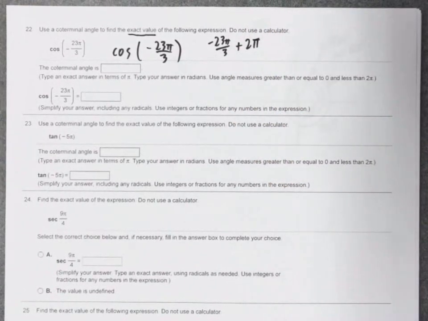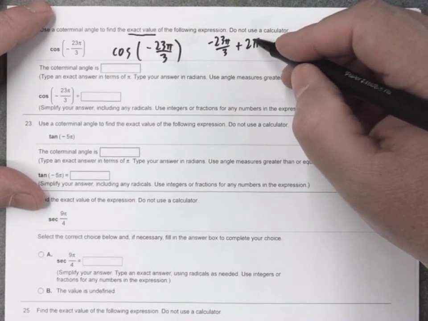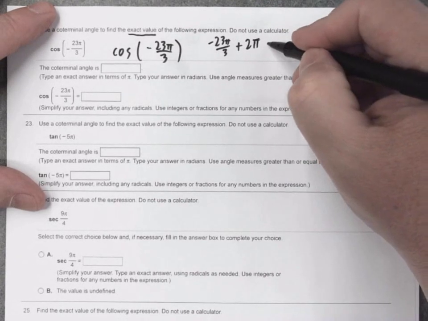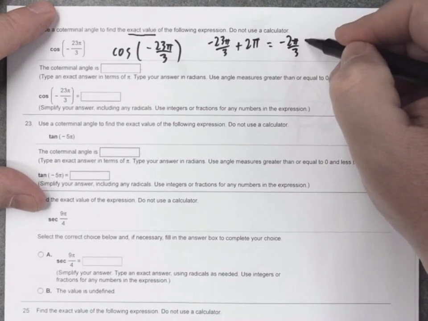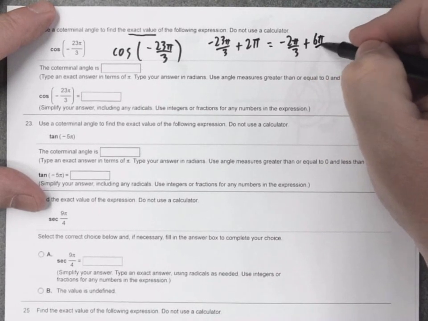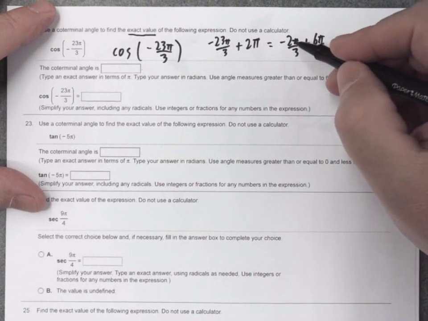I need to keep adding 2 pi to this until I get a positive angle inside the unit circle. Of course, I can't add these in the current form. I need to get a common denominator. So 2 pi is the same thing as 6 pi over 3. So really what I have is, so these are going to be coterminal angles.